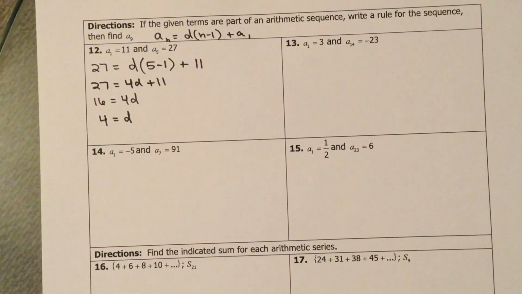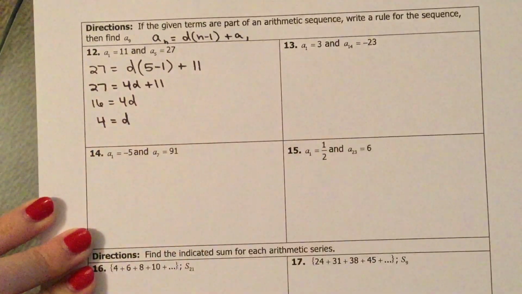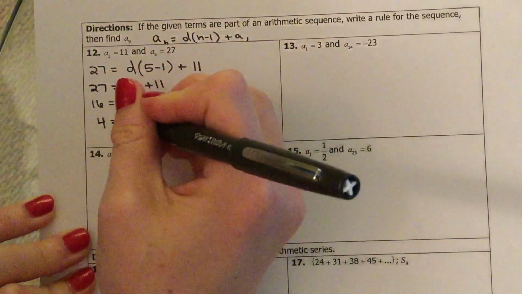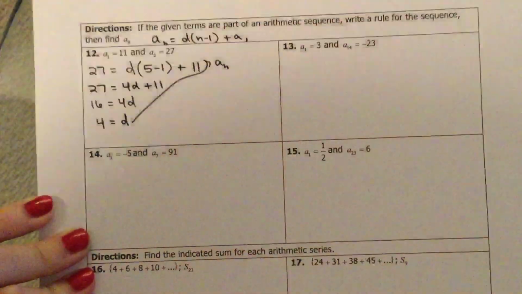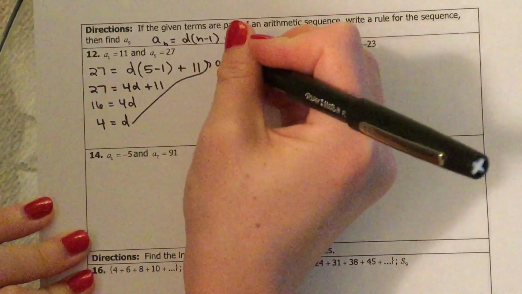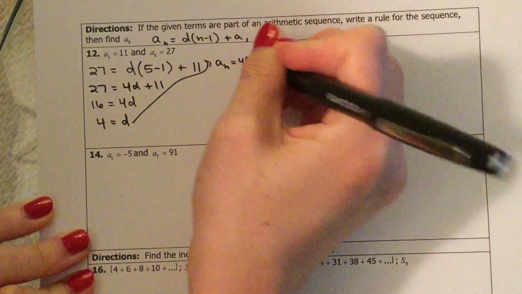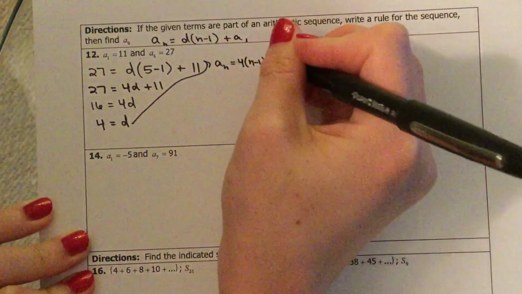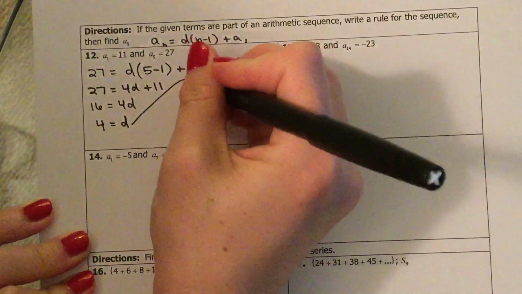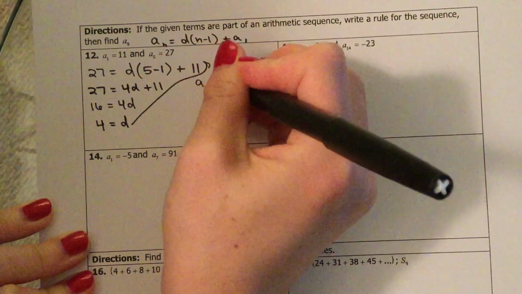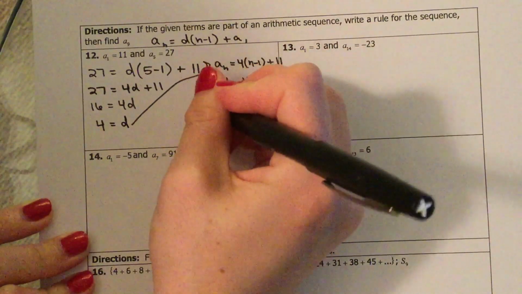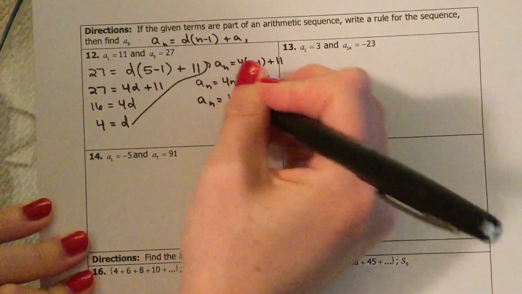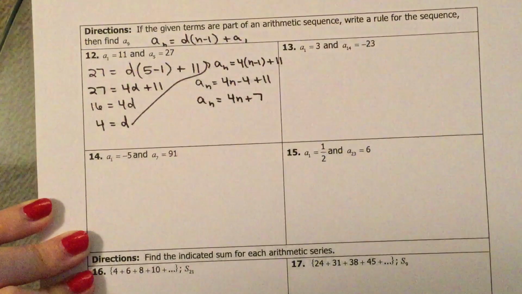So once we have that, then you can sub that into what this formula right here would be, just like we did on the previous set of problems. So let's do that again. So a sub n, now we're using a generic n, equals 4 times n minus 1, and then plus still the 11 here. That's still your a1. So distribute this 4. We have 4n minus 4 plus 11, and then when we combine like terms, that leaves us with 4n plus 7.